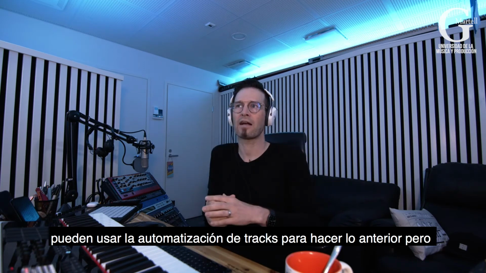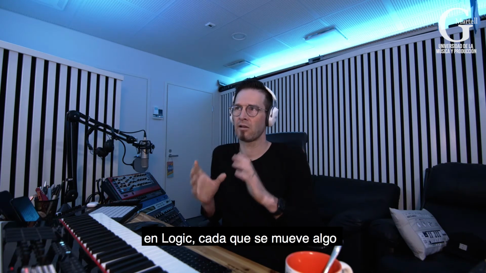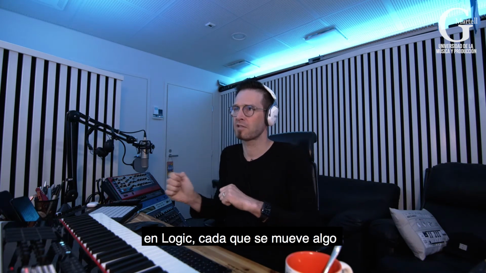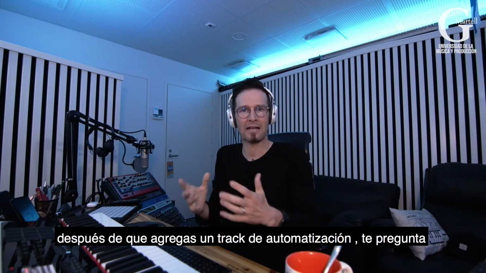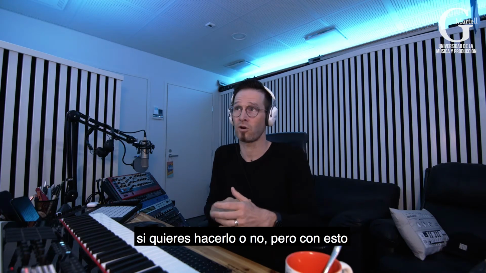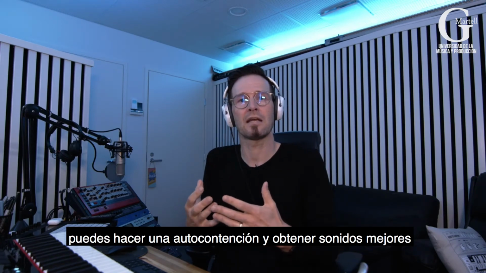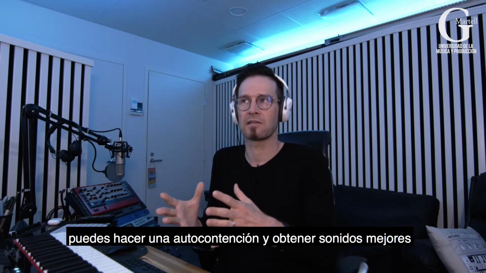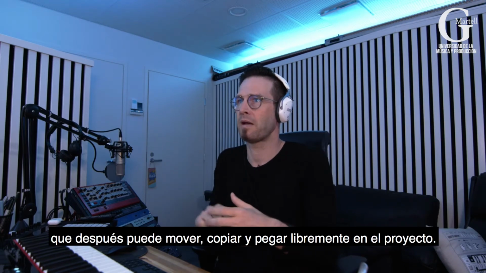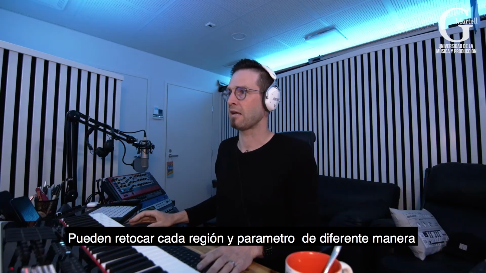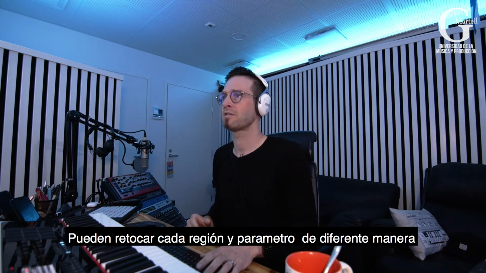You could use track automation to do it, but in Logic, every time you move stuff after you've added track automation, it asks you a question if you want to or not. But with this, these basically make self-containing nice little sound effects that you can then move and copy and paste freely in the project. And then you can tweak every region's parameters differently.